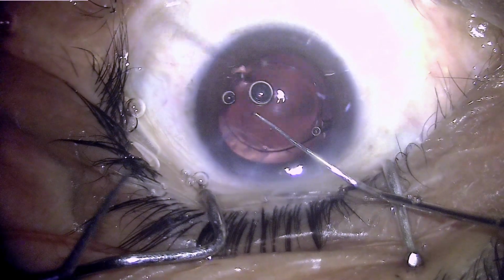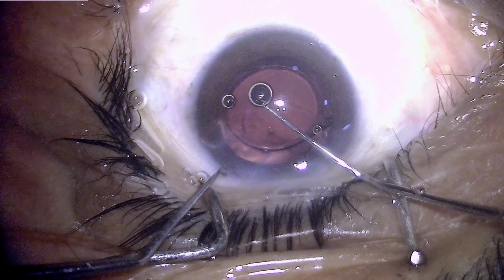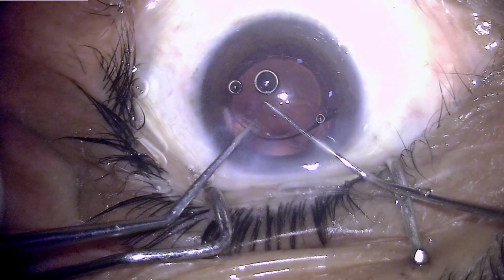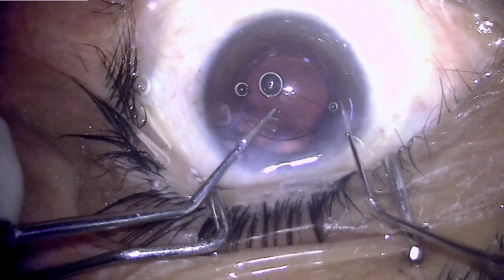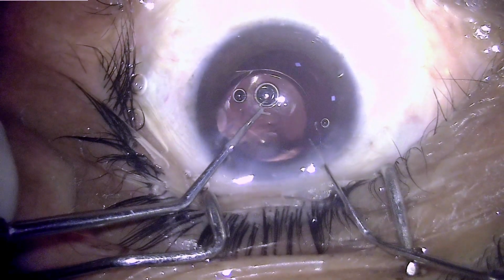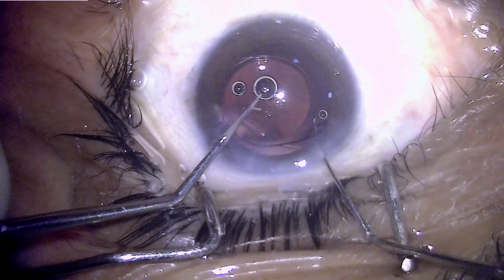So what we will need is to pull out this haptic from the sulcus, and then push it back in correct orientation. And this is the procedure how it can be done.